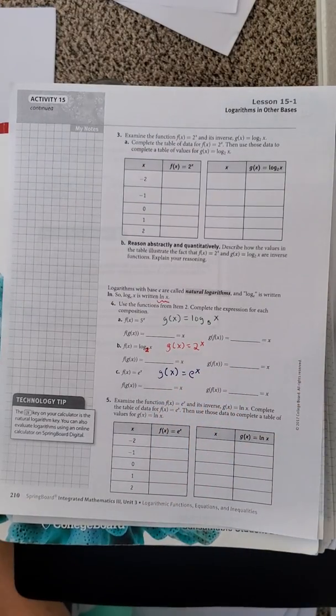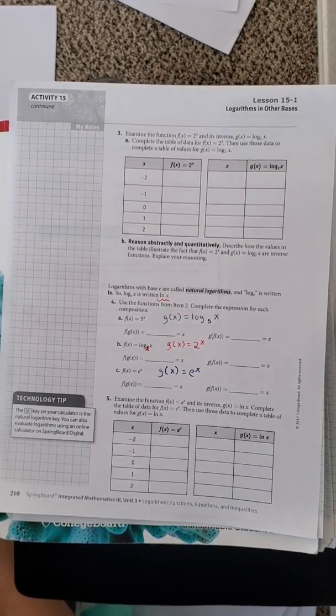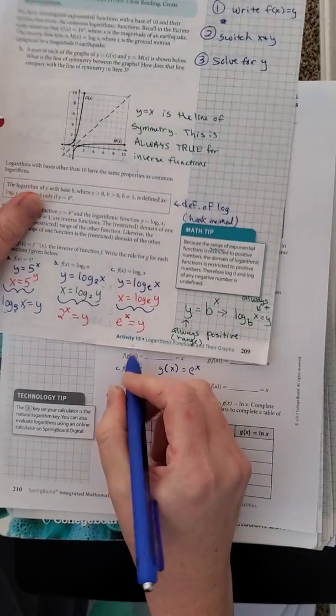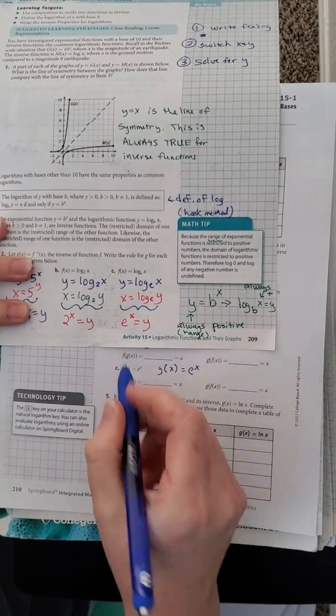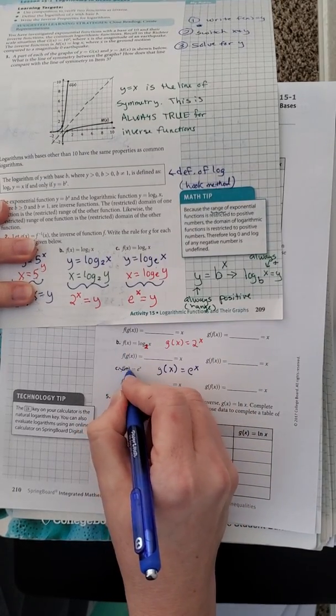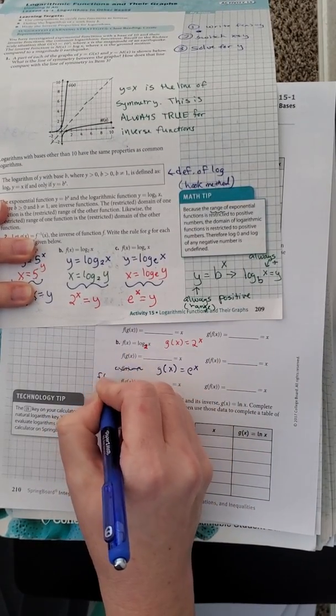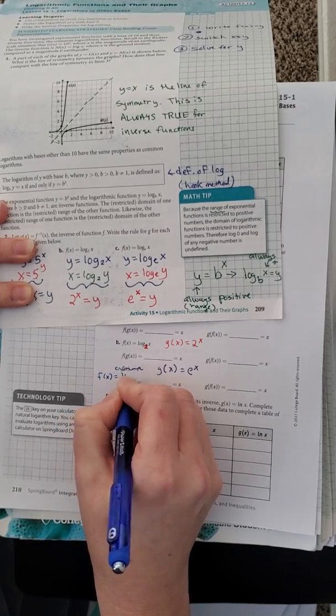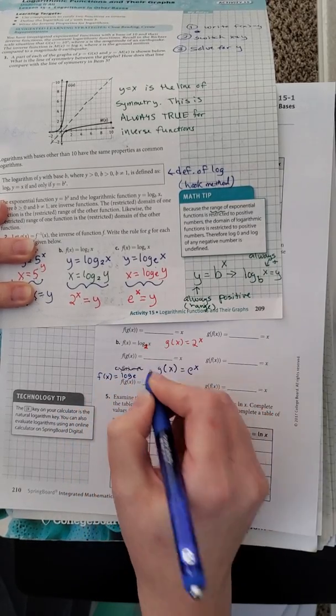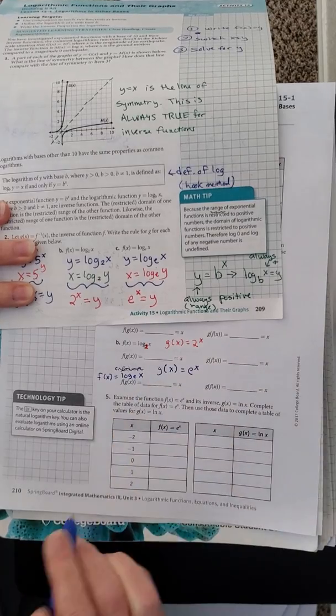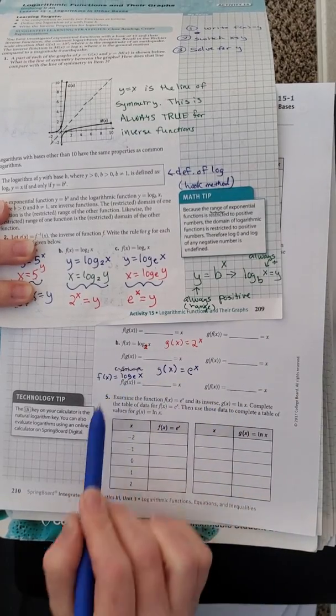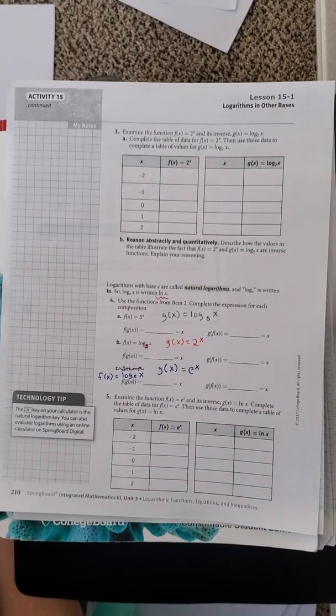All right. I actually think they have a typo there as well. Yes, they do. Look, they have their f of x written incorrectly. So another typo, we need to rewrite this. F of x was log base e of x. We might just skip this one then because I think there's a typo, but we'll see.